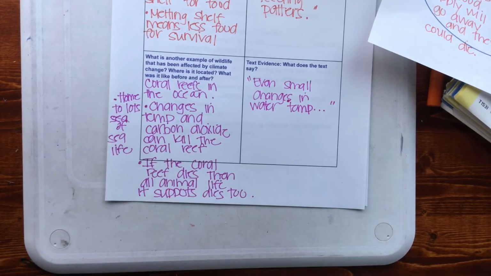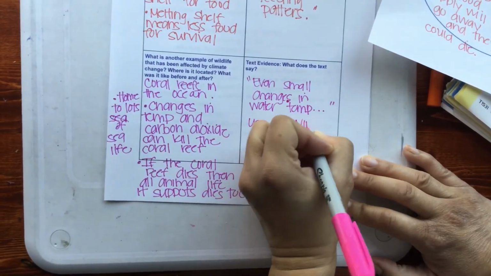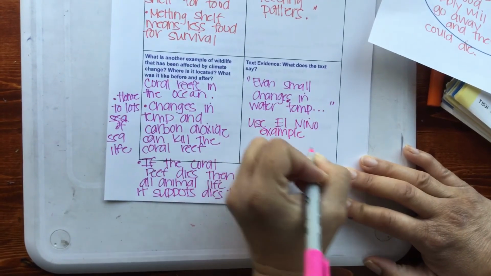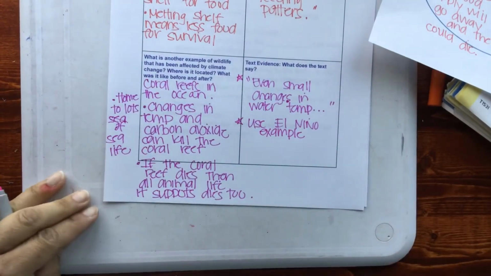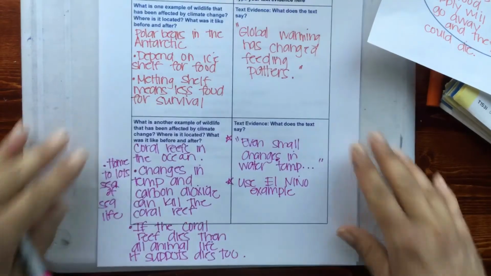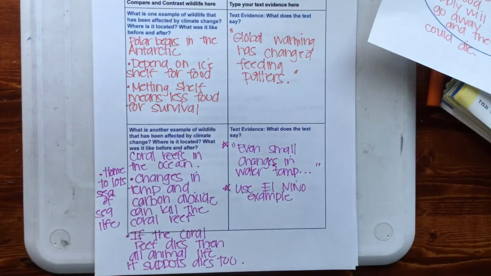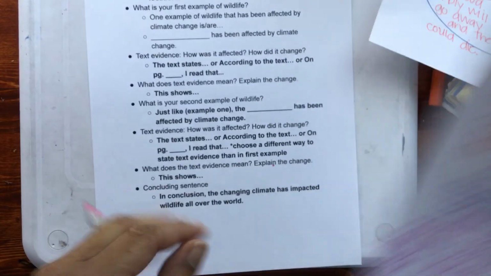You can use the example of what happened with El Nino. So use the El Nino example about how the coral reefs died. I mean, there's some great text evidence that you can use. You just have to go back and look for that text evidence. Okay, so I'm going to give you a good shot of this so that way you can go back and pause and use some of this information as you need it. I'm going to move to the second page very quickly.